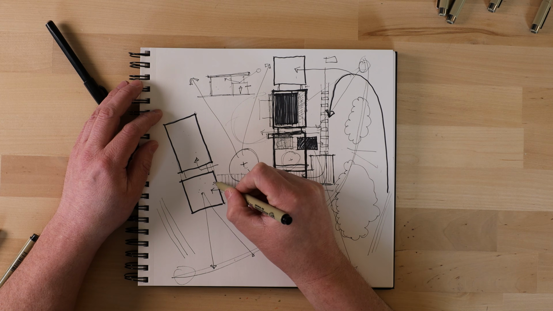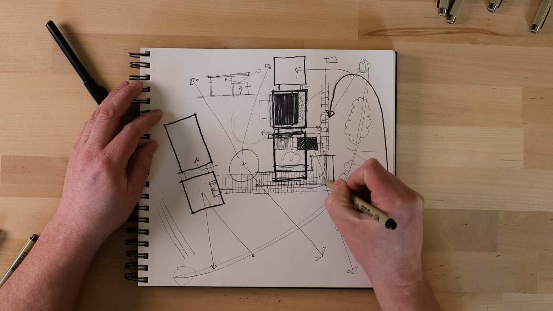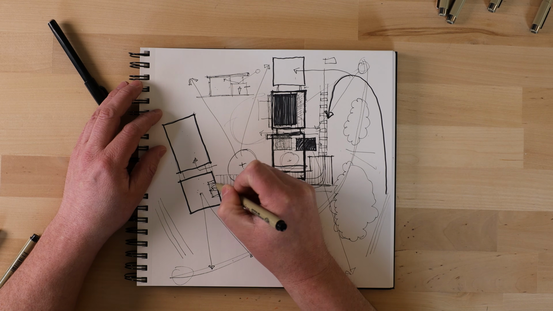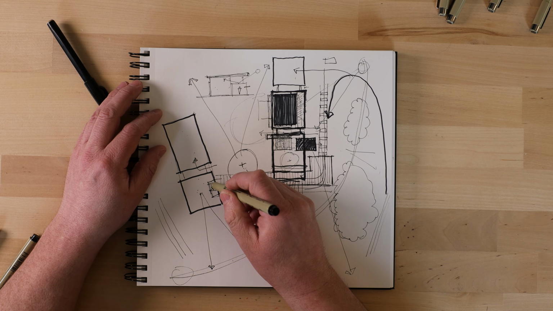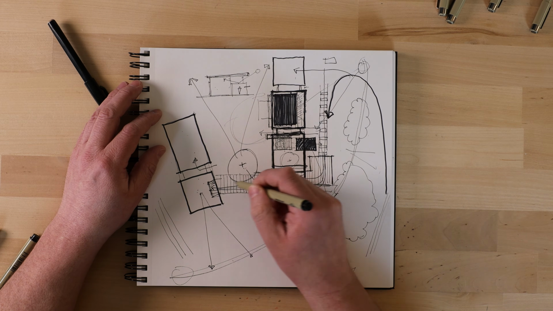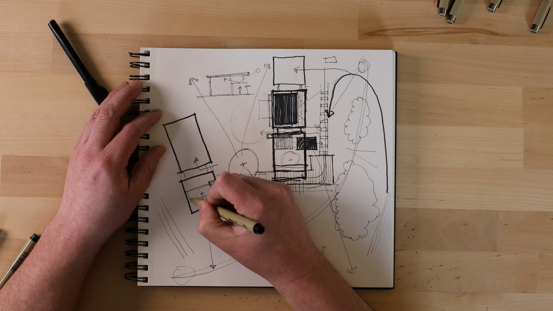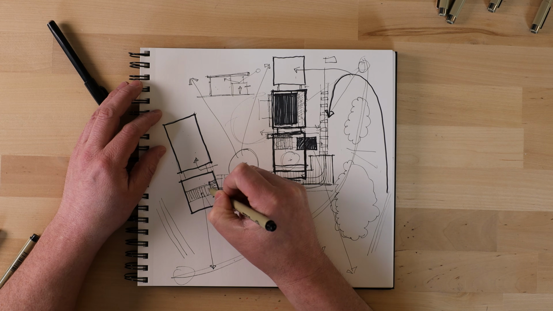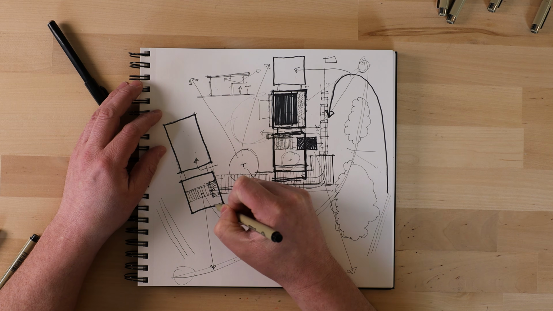And I think that we could do something really cool along this elevation that maybe accepts the deck. Maybe the form of this volume relates to the deck intersecting with it. And again, we can do something with the overhead condition aligning with that. So that's something that we could explore further.